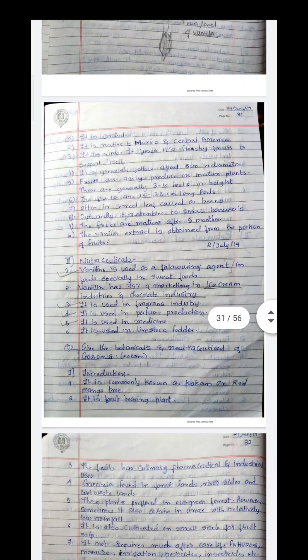As for the nutraceutical value of vanillin, it is mostly used as a flavoring agent in sweet foods, for example ice cream and the chocolate industry. Vanillin is also used in the fragrance industry and perfume production, and in medicines also. Besides that, the vanilla plant is also used as a powder for livestock.